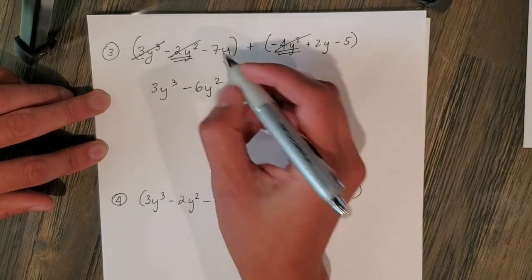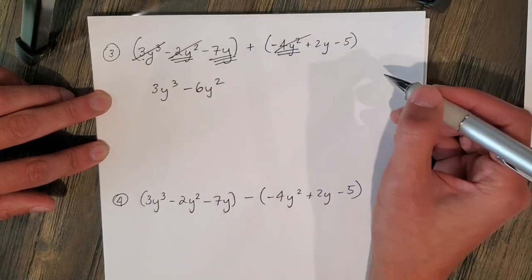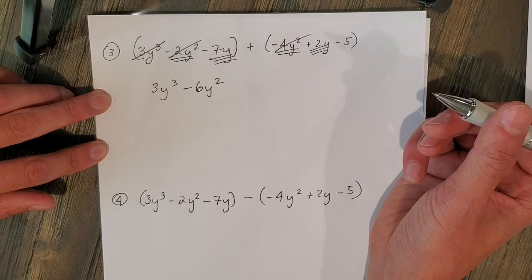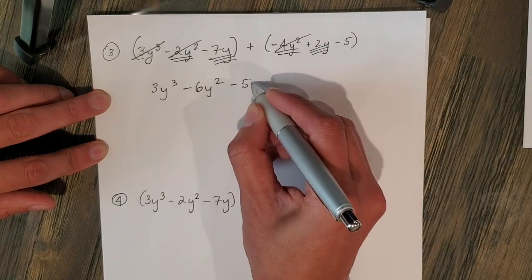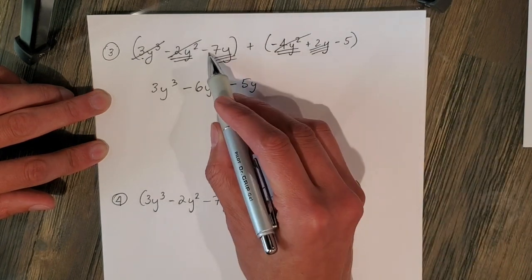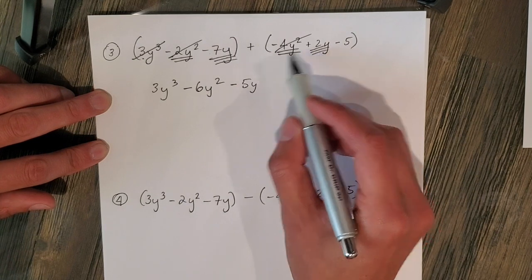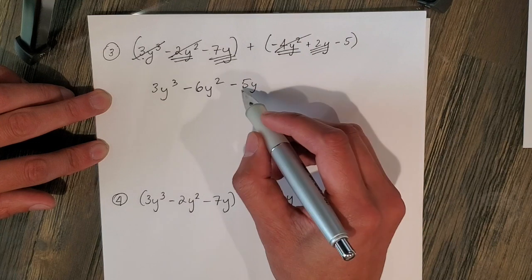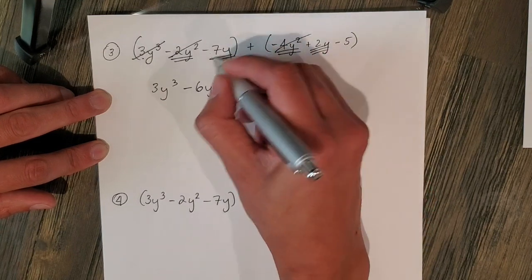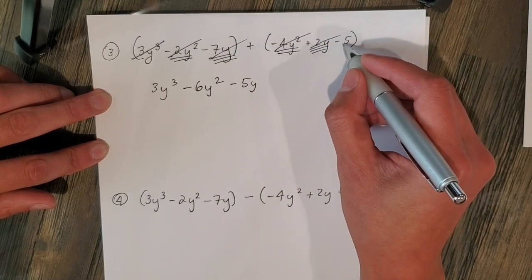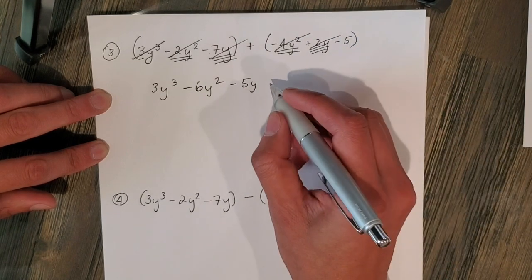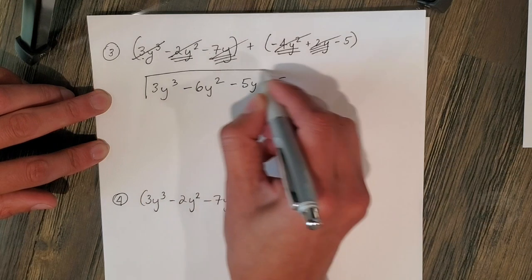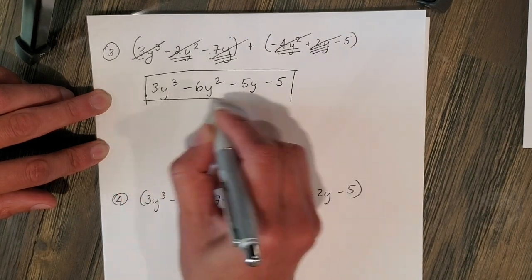And then we move on to the y's. So we have negative 7y and then positive 2y. That's going to be negative 5y. Again, if I have a negative and then a positive over here, I'm going to go ahead and subtract those two. That means I'm going to end up with more negatives here. Okay, so negative 5y. So those are done with. And then finally, negative 5 has no other constant to combine it with, so just bring it down into the answer. And this is my final answer.